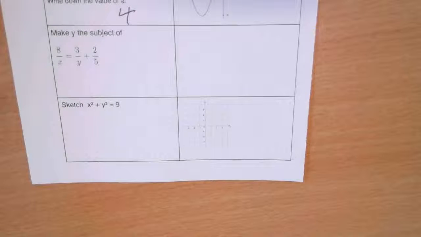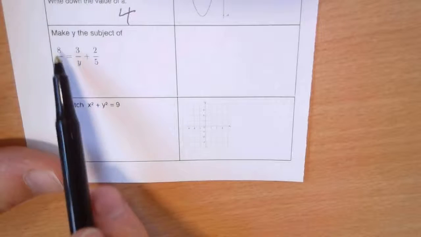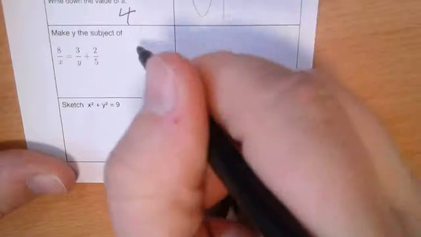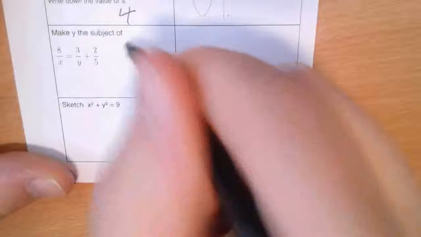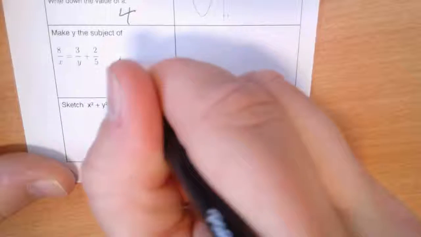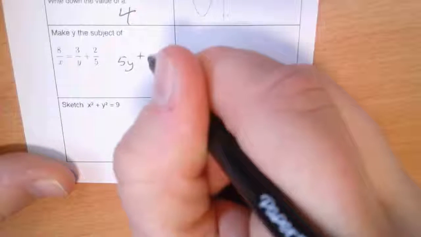Make y the subject here. So 8 over x equals 3 over y plus 2/5. What I need to do if I'm adding these is I want a common denominator. So what I'm going to have on the bottom is 5y.